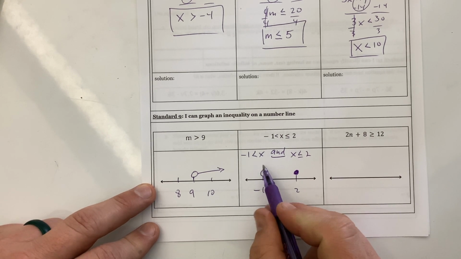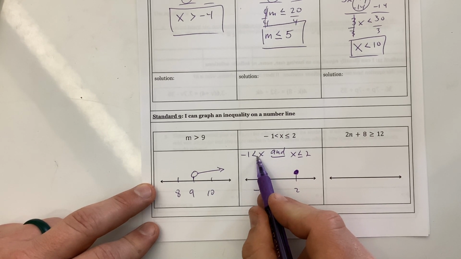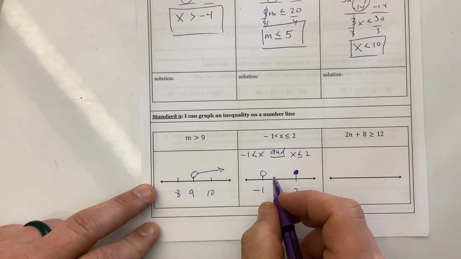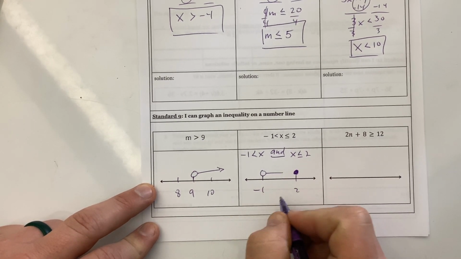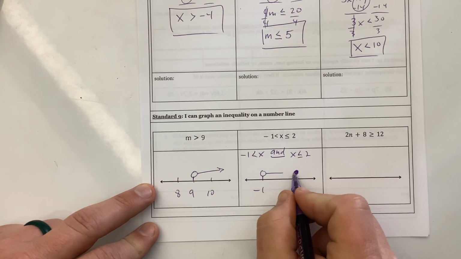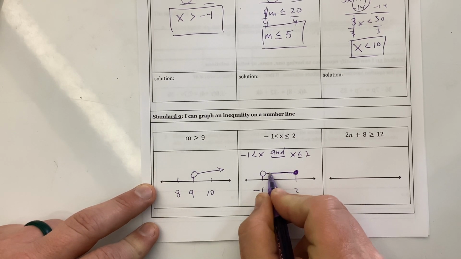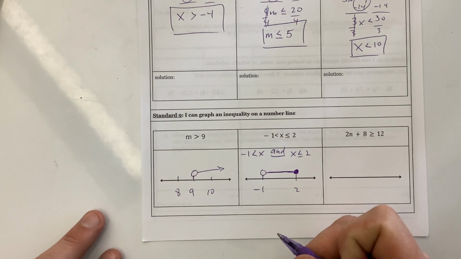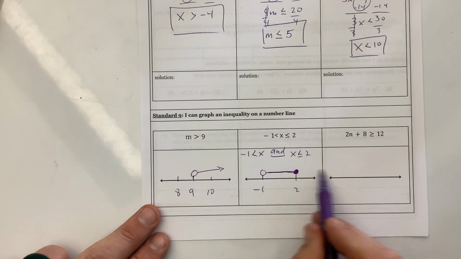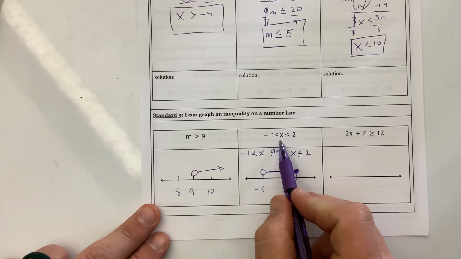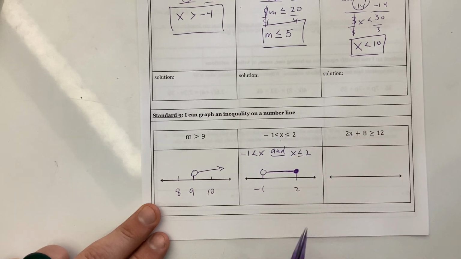Open circle over -1 because x is greater than -1, right? We can read these both left to right and right to left. So my arrow is going to go that way. x is less than or equal to 2. It's a filled in circle. It's going to go this way. And this, we just connect these circles. Both of them have to be true, so your lines cannot go beyond that. x is both greater than -1 and less than or equal to 2.